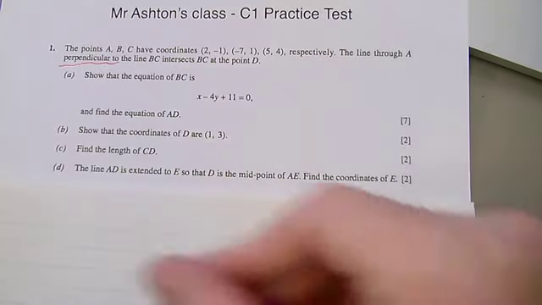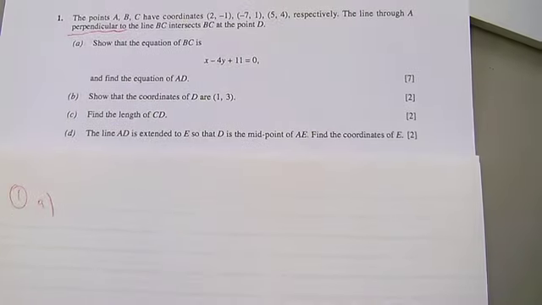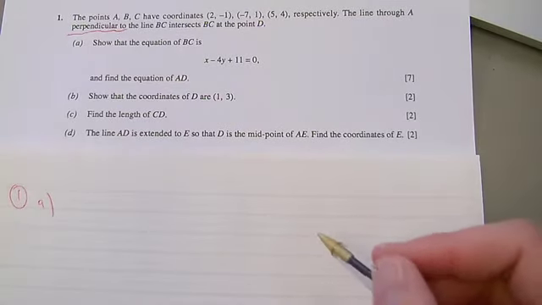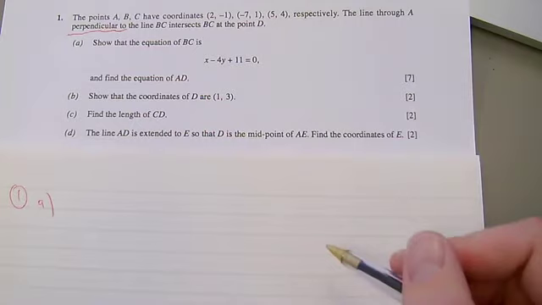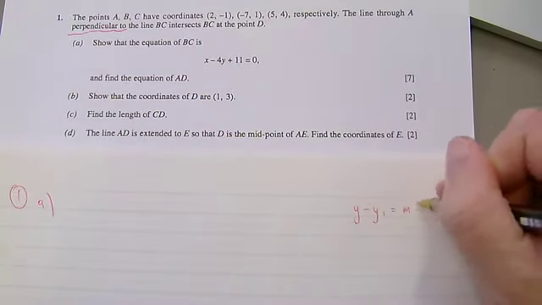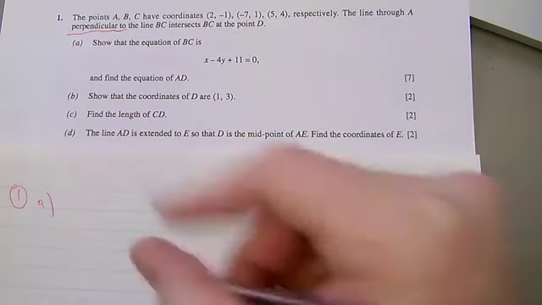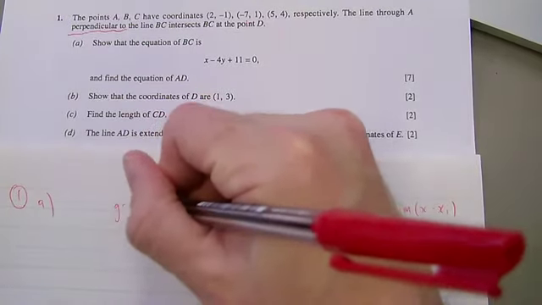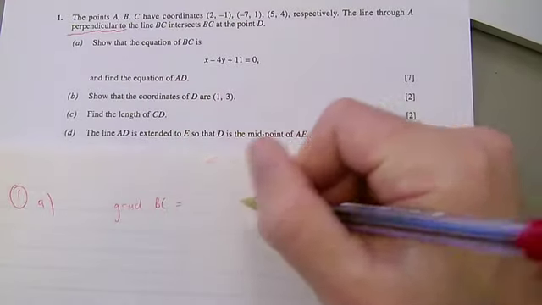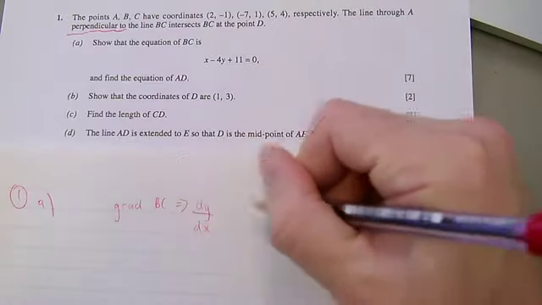Okay, so to start off with, for 1a, what I'm going to do is work out the gradient of BC, and then I'm going to put it through my formula that I know from the 6 facts I learned: y minus y1 equals m x minus x1. Okay, so m is the gradient of BC, so let's work out the gradient of BC. So grad BC is equal to the difference in y's divided by the difference in x's.